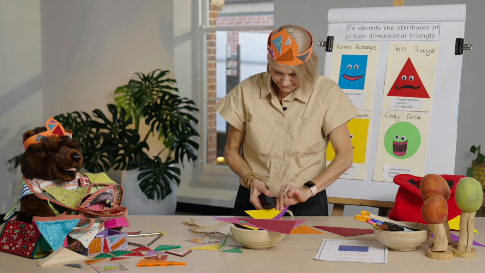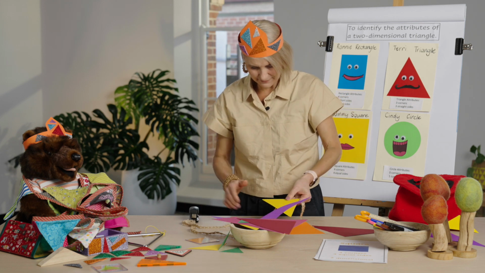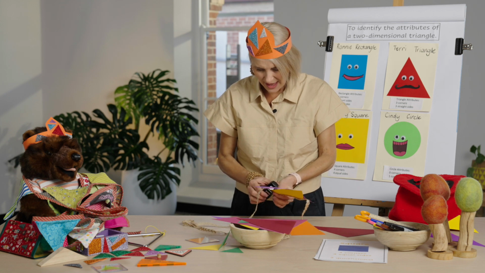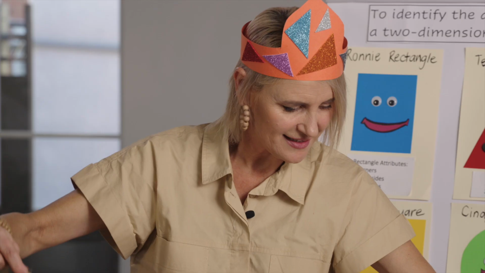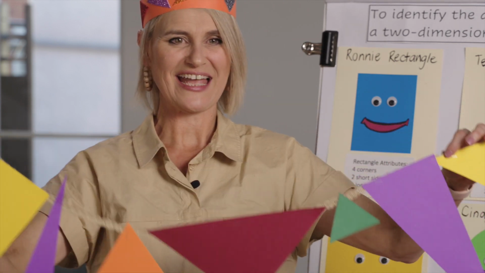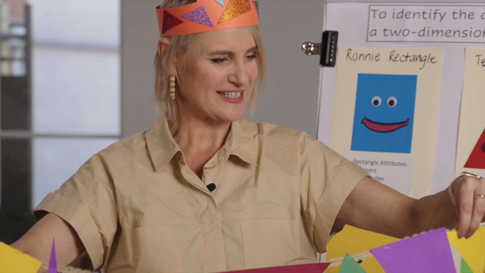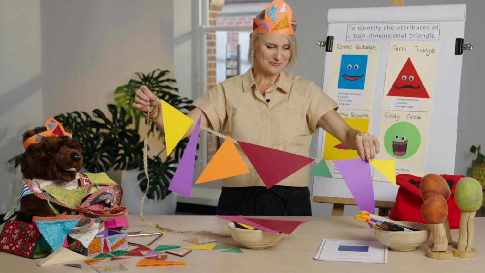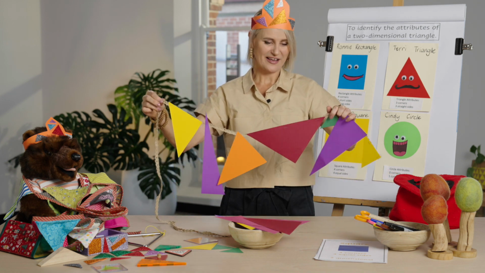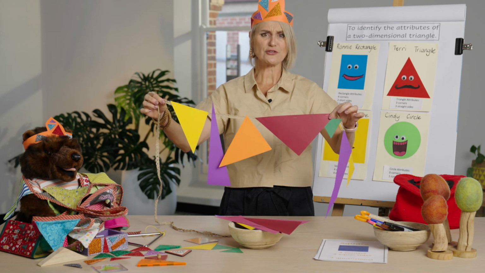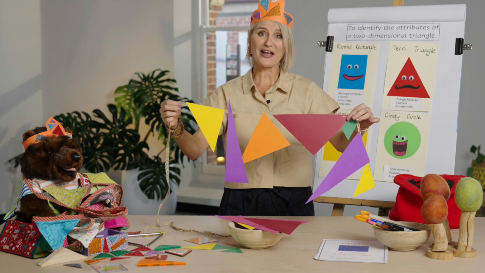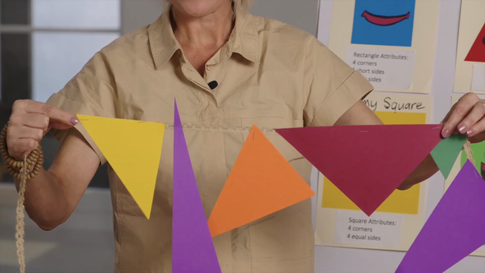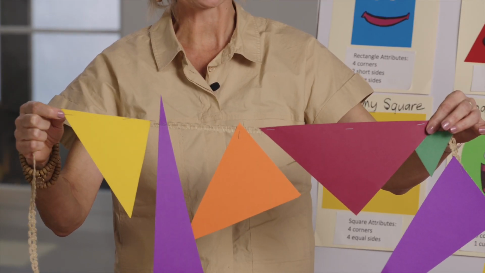here and on here, and let's leave it at that. Have a look at our beautiful bunting. We have got a yellow triangle, a purple triangle, a green triangle, a big red triangle, an orange triangle, a purple long thin triangle, and we're going to end with a yellow triangle.